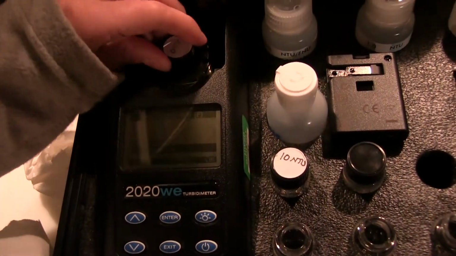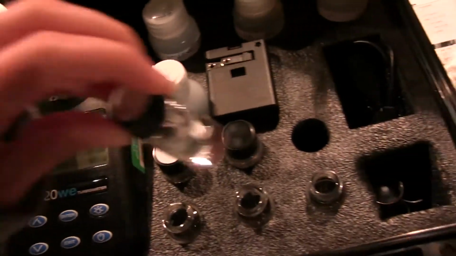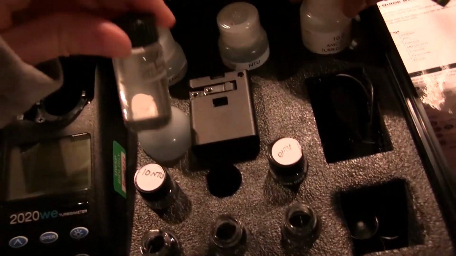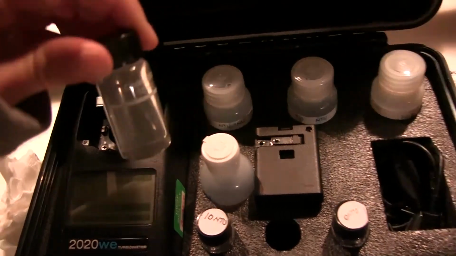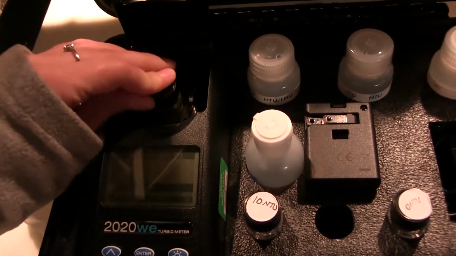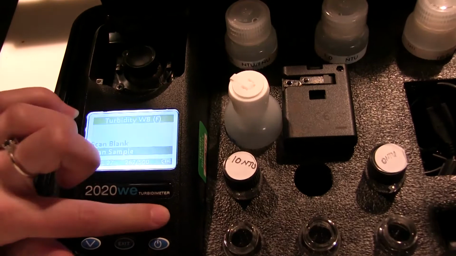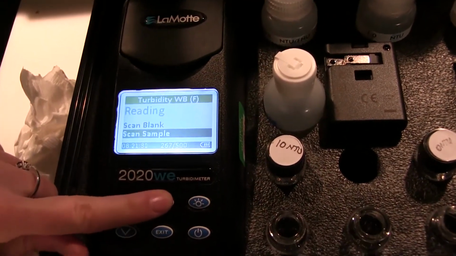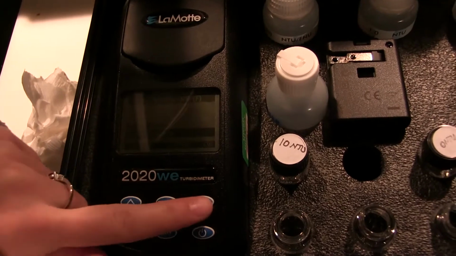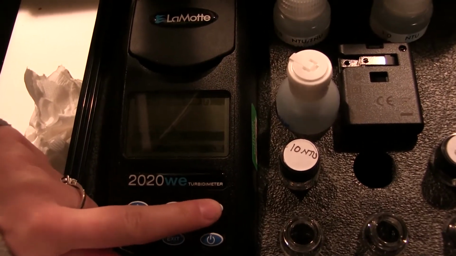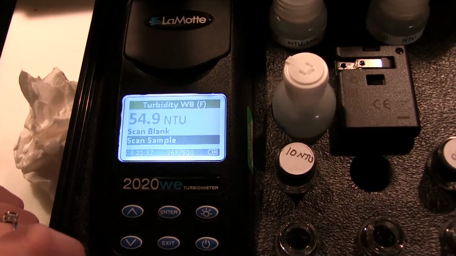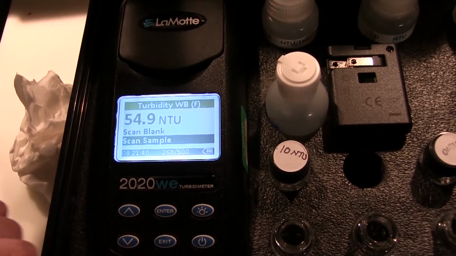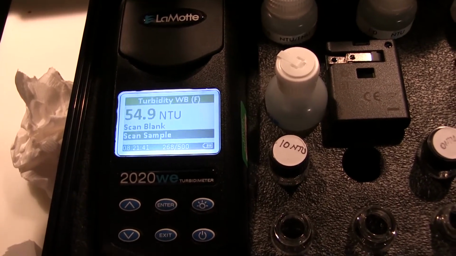After the blank sample is scanned, the tank sample can then be placed in the meter. Press Scan Sample. The meter will measure the tank's turbidity in NTUs. As mentioned in the Walleye Culture Manual, larval tanks at UWSP NADF maintain 50 to 80 NTUs of turbidity inside the culture tanks.